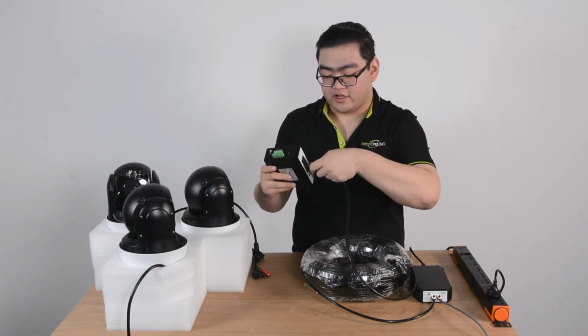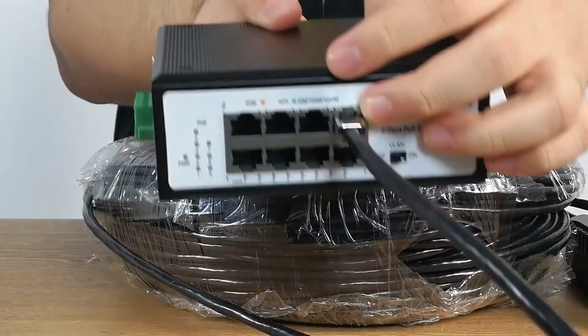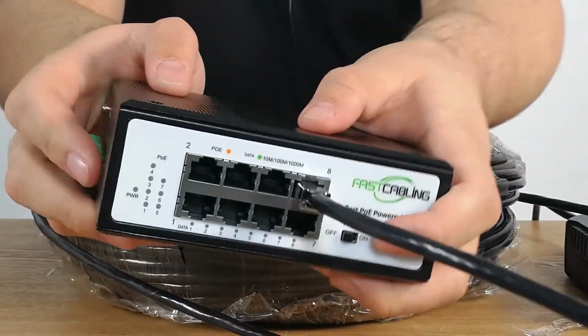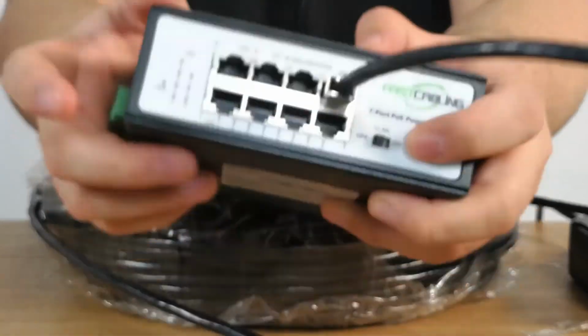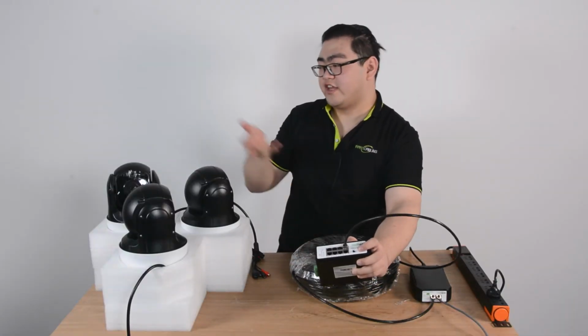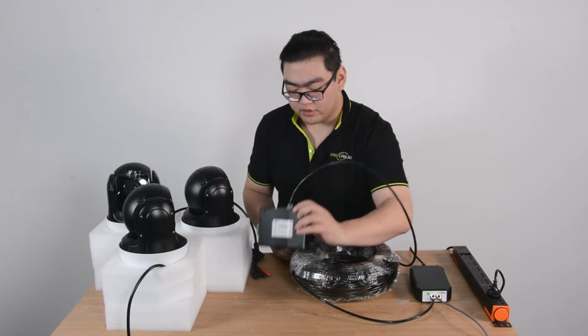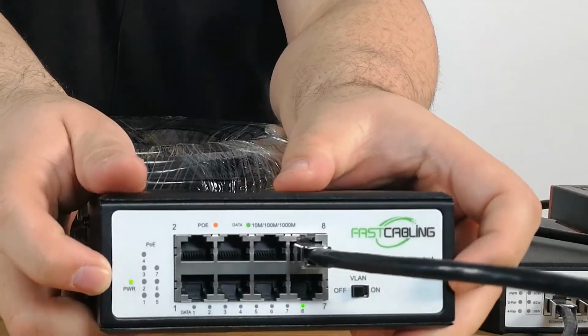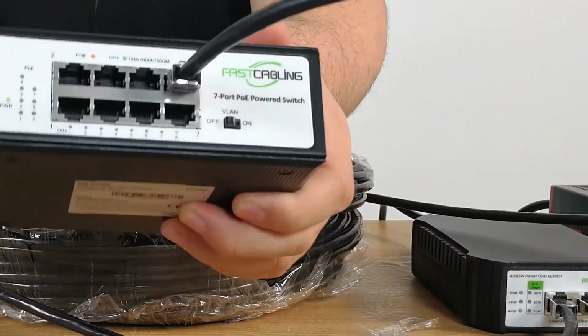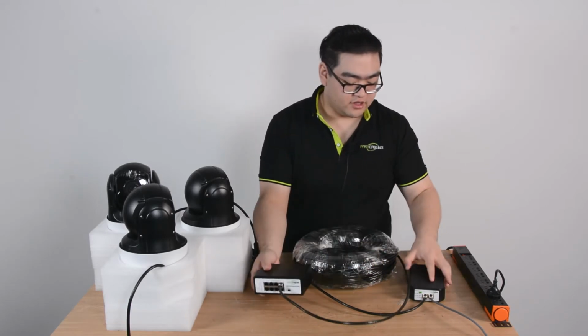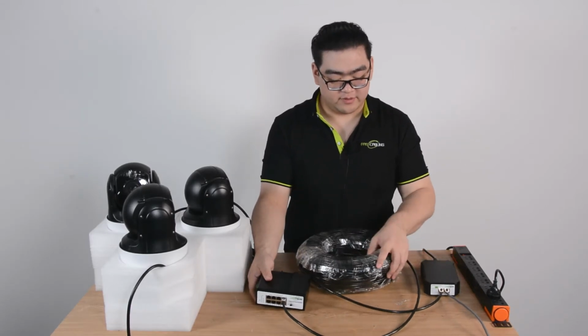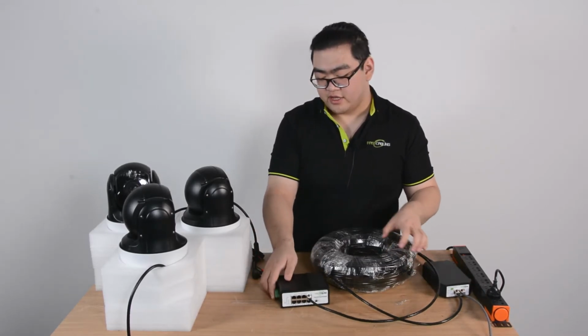And remember, we have to connect to port number 8 because port number 8 is the port where the power and data goes in and gets divided to the IP devices here. So it's connected to port number 8. You can see the power indicator is on, saying there's power going through here. So good luck. We're going to see how much power will remain after 100 meters.